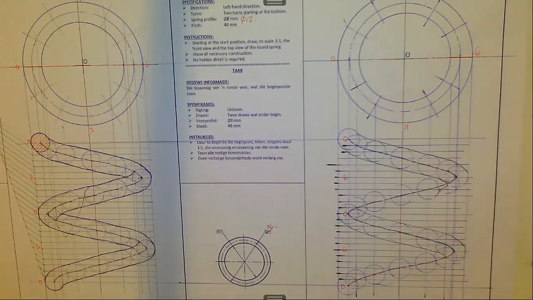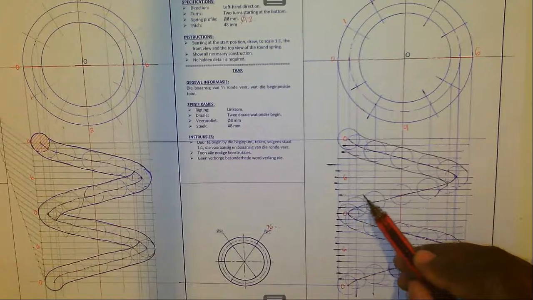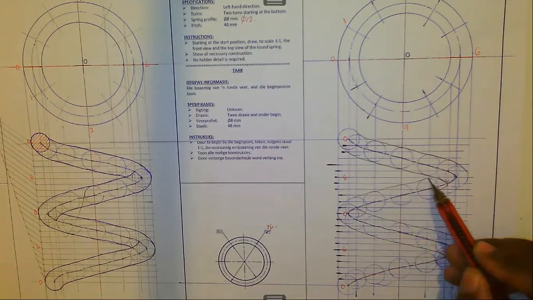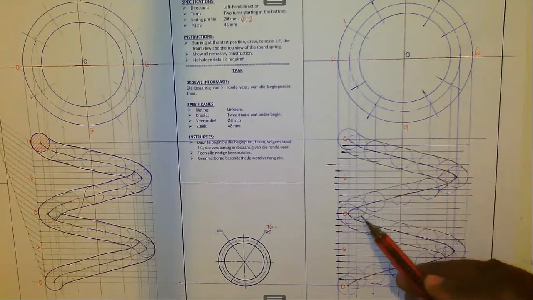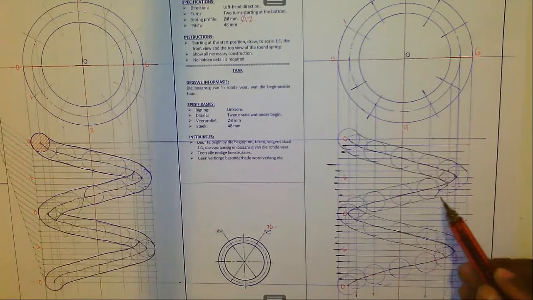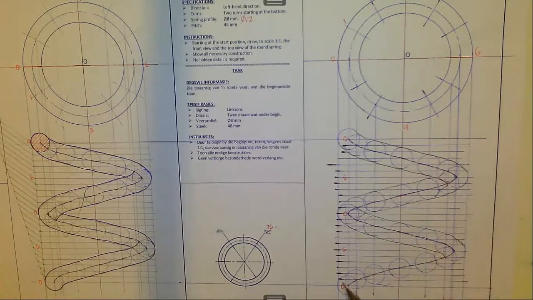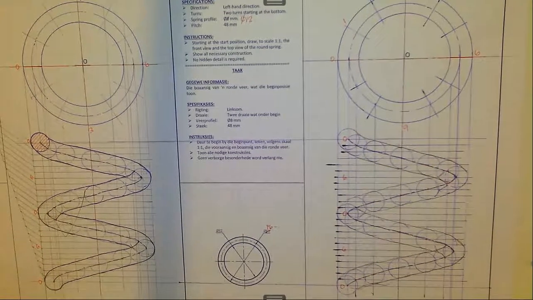Like that. The next one is going to the right. Like that. There you go. Okay. Right.